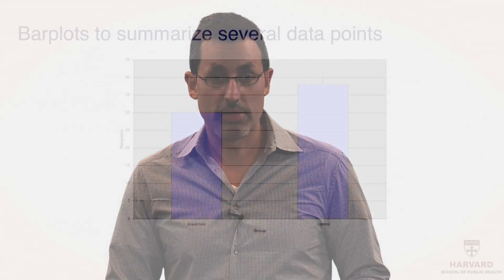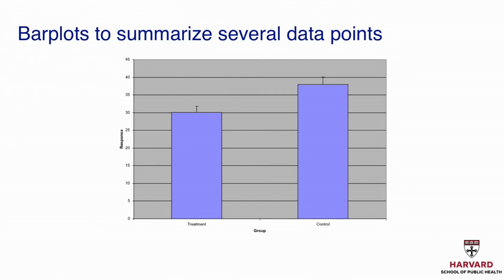Another plot that's very common is a bar plot to summarize several data points. This figure is showing us data from treatment and controls, and we see a little antenna on top. It's also very common. The antenna usually represents the standard error of the data. We can actually show the points because it's based on just a few numbers, and this is what it looks like.